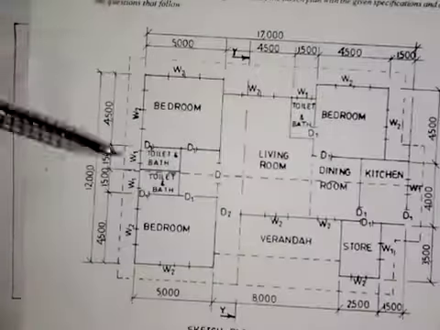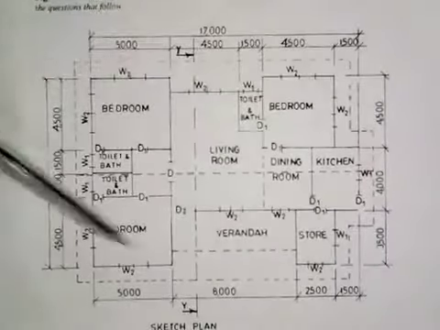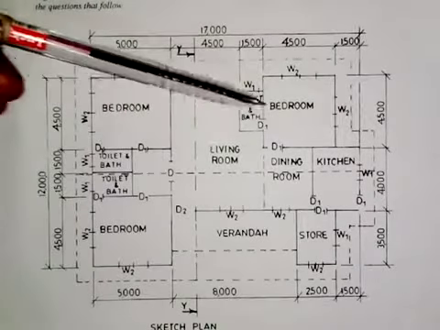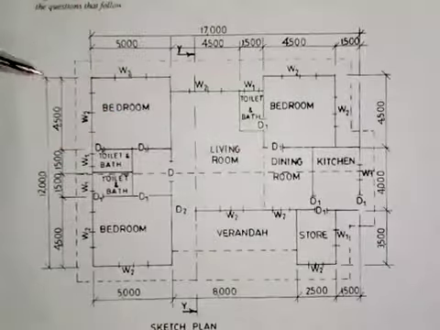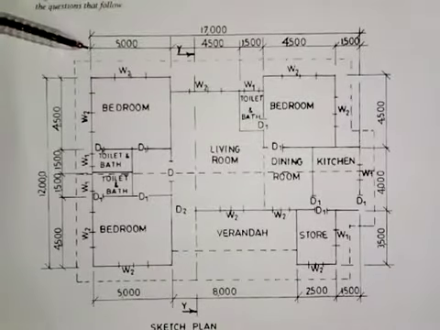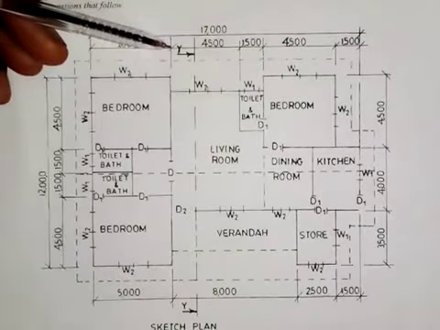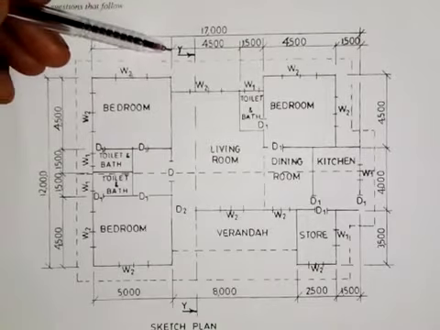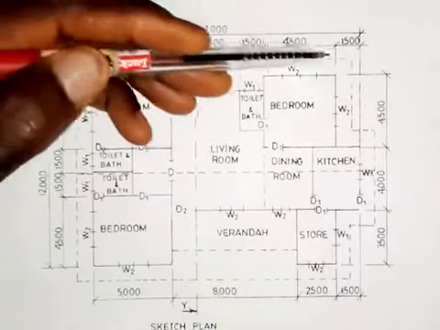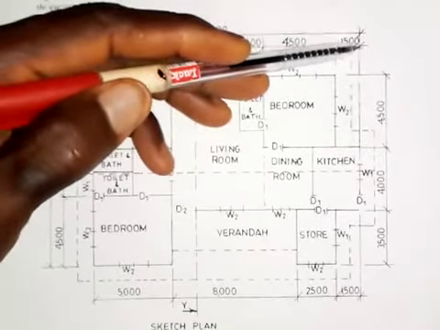The next thing that we are going to do is to partition this rectangle into the different apartments that we are given in this building sketch plan. Here we have the bedroom, and some other things. But let's start. On the length side, from here to here is 5,000. From here to here is 4,500. From here to here is 1,500. From here to here is 4,500, and from here to here is 1,500.